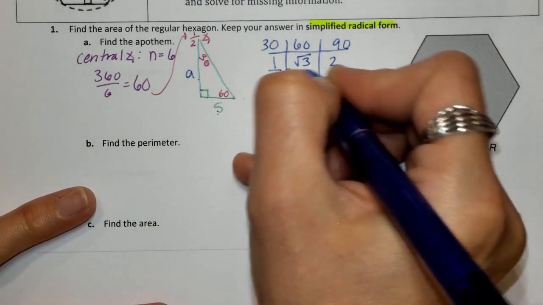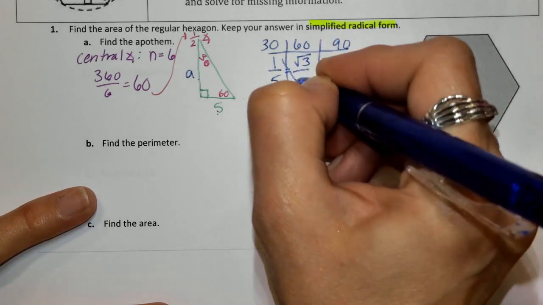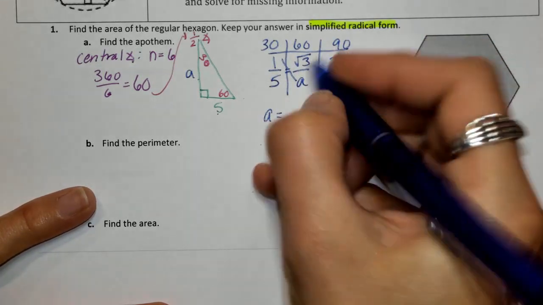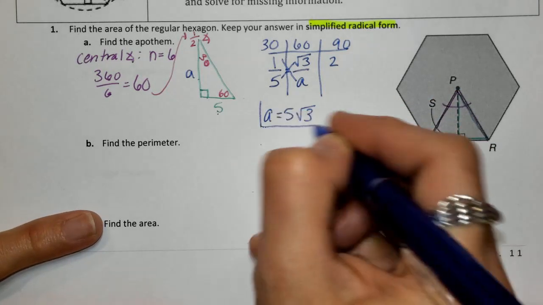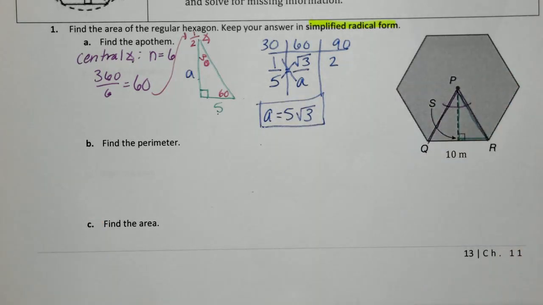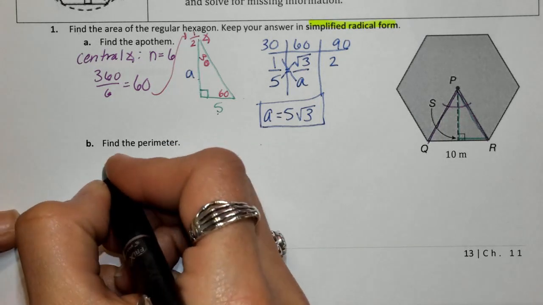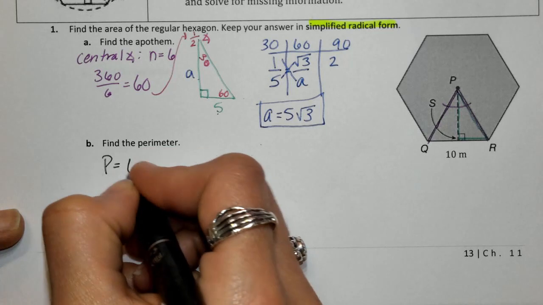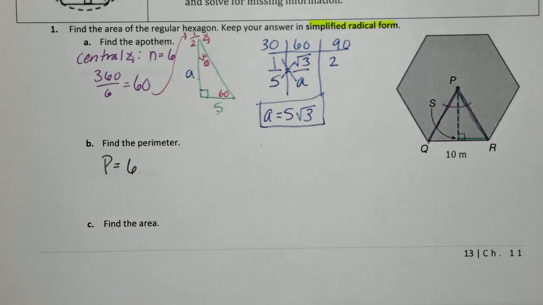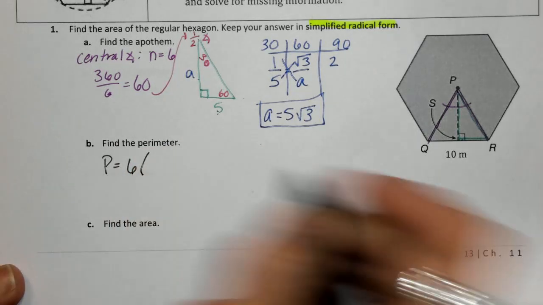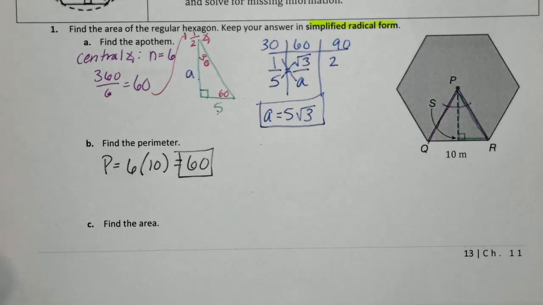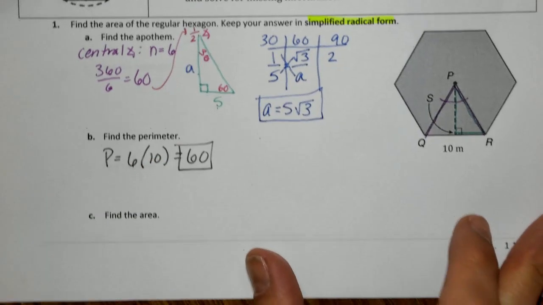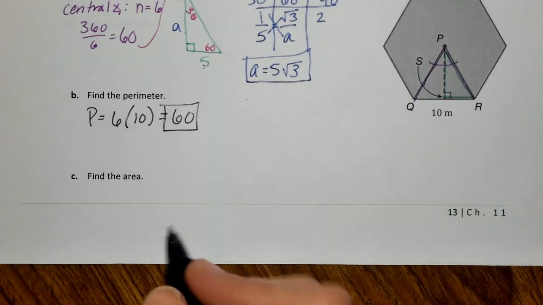So we can set this proportionally. When we cross multiply, we're going to get A, the apothem, is equal to 5 square root of 3, leaving it in the simplest radical form. There it is. So now we find the perimeter. The perimeter, we simply just take these sides. How many sides do we have? 6. Since it is a regular polygon, all sides are congruent. Times the side length of 10, we're going to get 60. And this is what we will plug in for our formula.